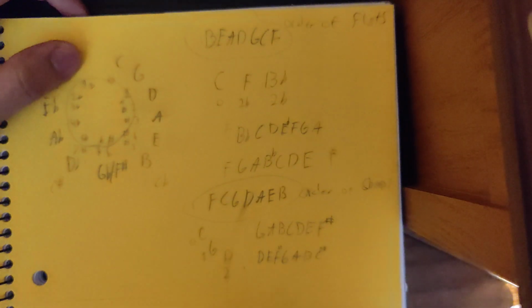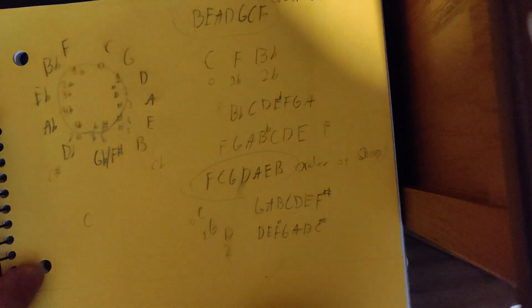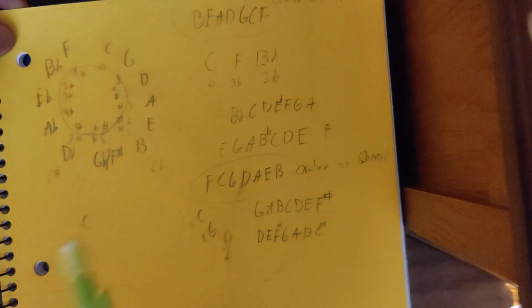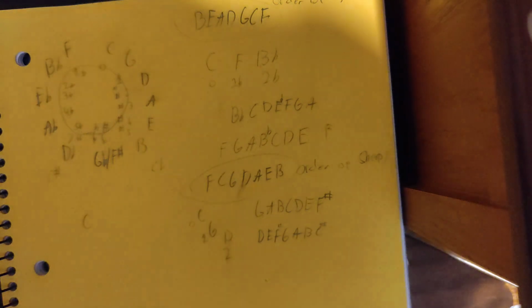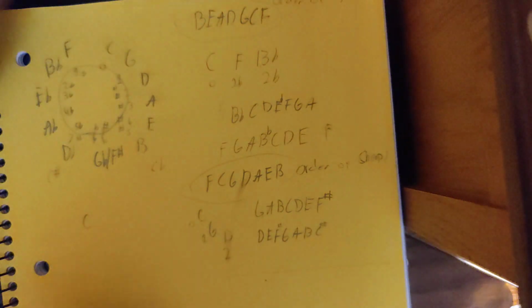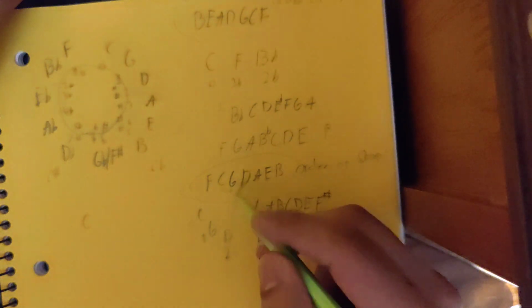So let's say you start from C. One of the things you're going to have to remember is just C has no sharps or flats. Just drive that into your head. And let's say you want to find the scales that have sharps in them. Well, you go for the order of sharps. So this one, you start from C, and then you go to the right again. So the next one is G.